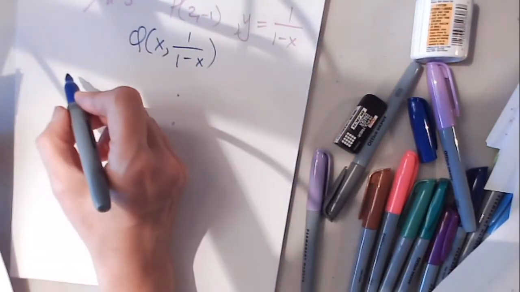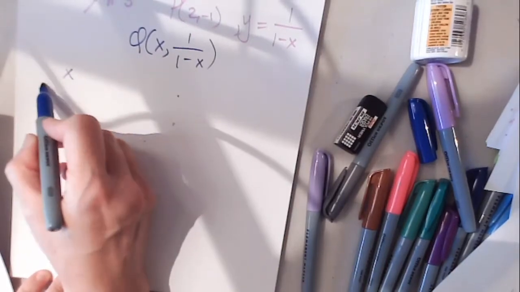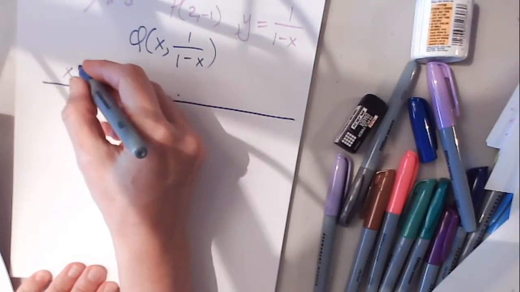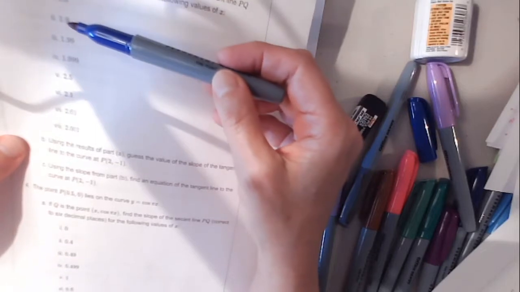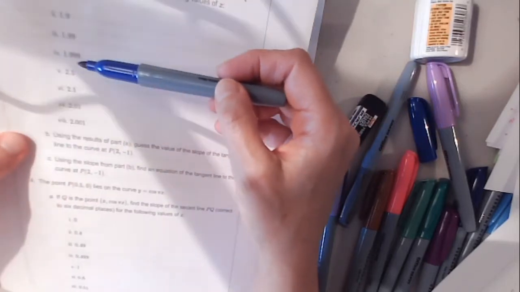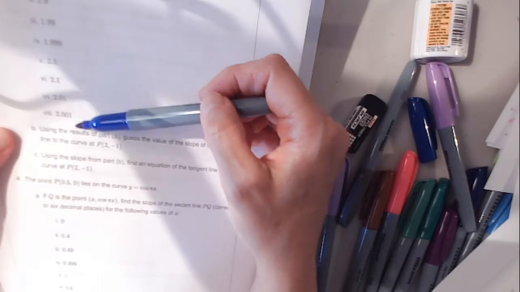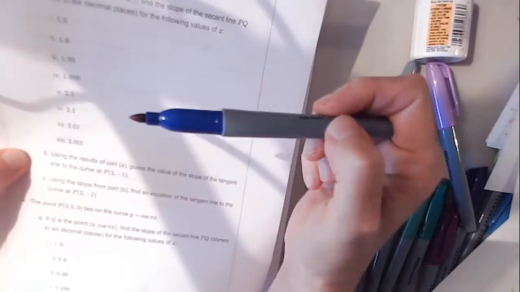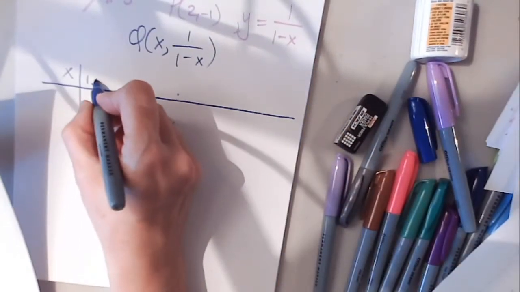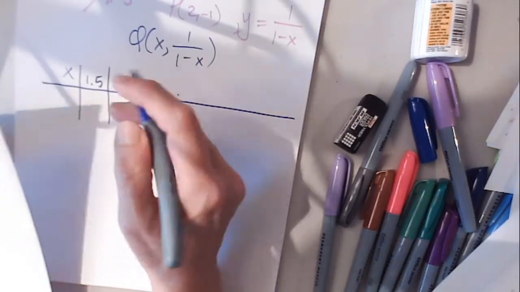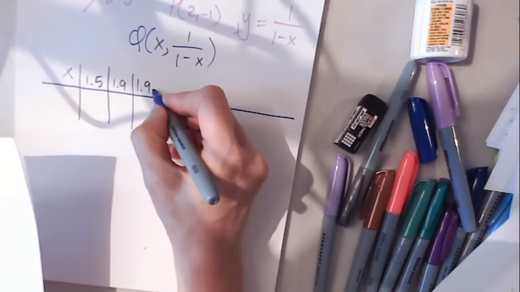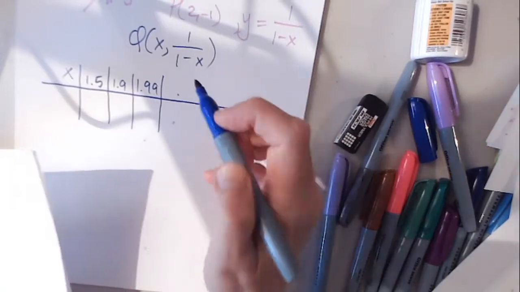So let's write them. I want to put them in the correct order in a table already. I am given 1.5, 1.9, 1.99, 1.999, 2.5, 2.1, and so on, but I don't like the way they are presented. They're not in the correct order. So I'm going to start with 1.5, continue with 1.9, in ascending order, 1.99, 1.999.